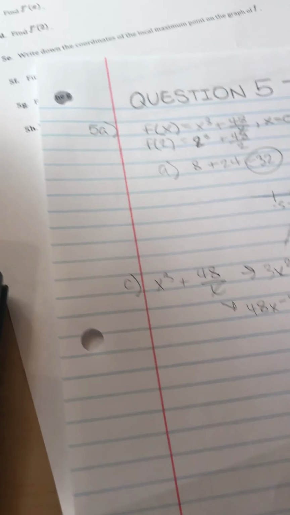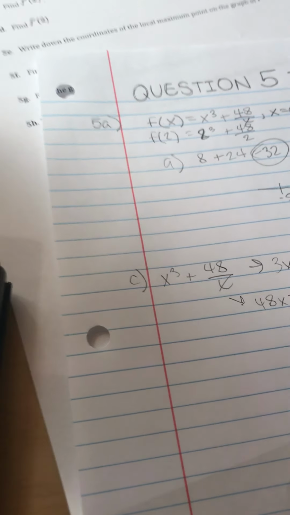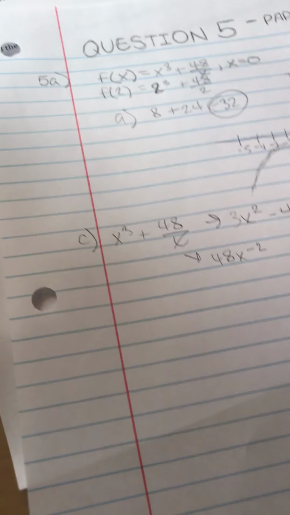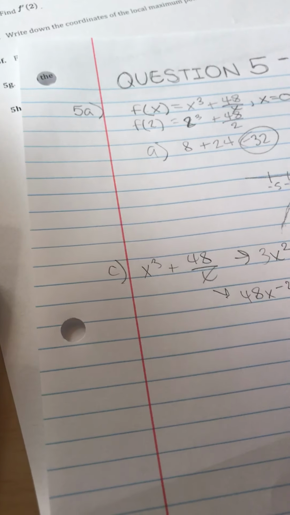oh my gosh, okay, sorry. I just had my blank. So it's going to actually become a negative when you put that in front. So it's going to be a negative 48. Hold up.